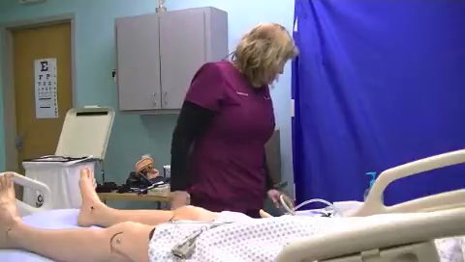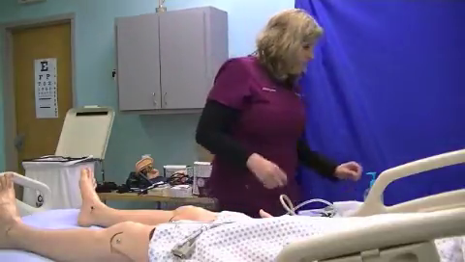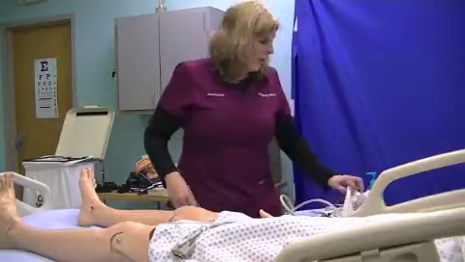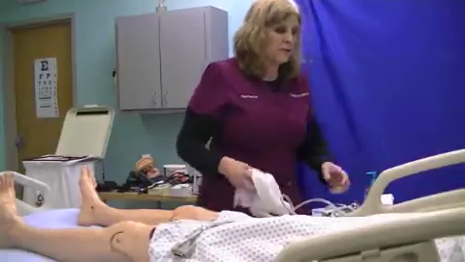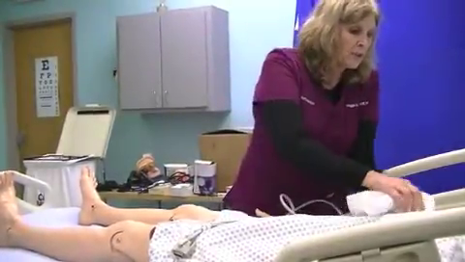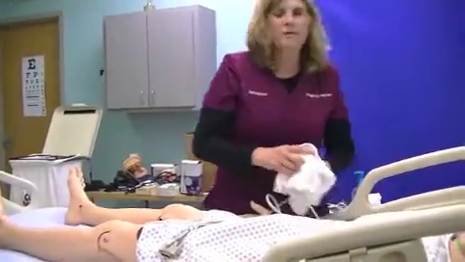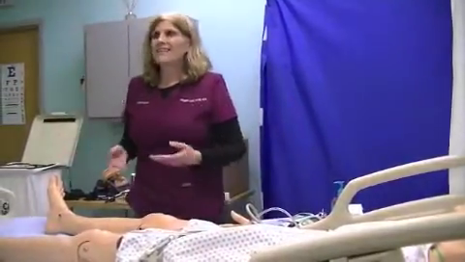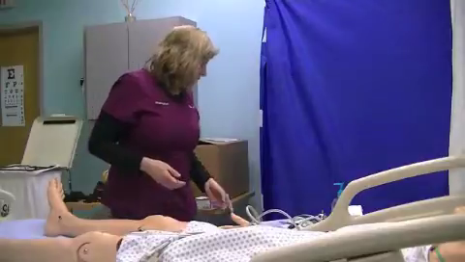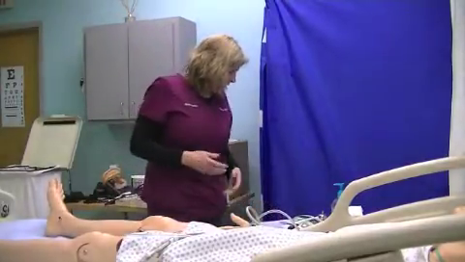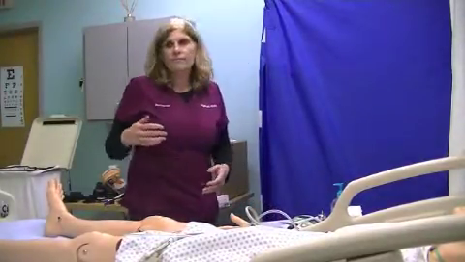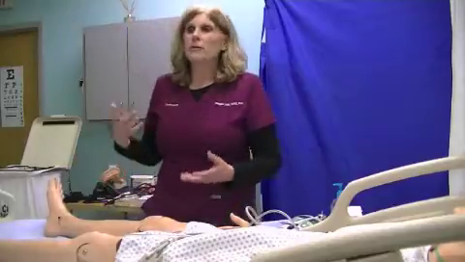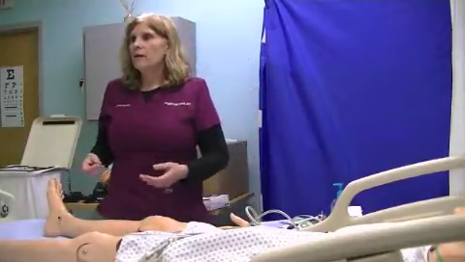For axillary temperatures, I want to make sure that I don't take the temperature after causing friction. I want to make sure their underarm is dry, but I don't rub and cause friction, because friction will elevate the temperature. And if they have a fever, or if they have hypothermia, this is not the best method, because it won't be an accurate reading for them.